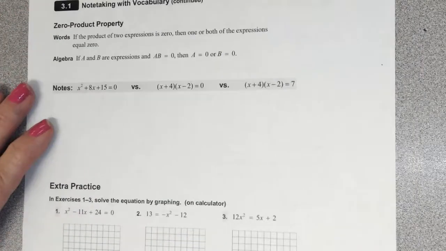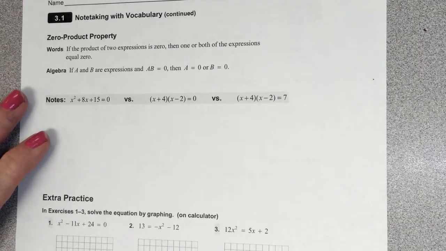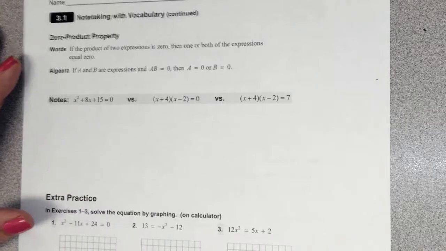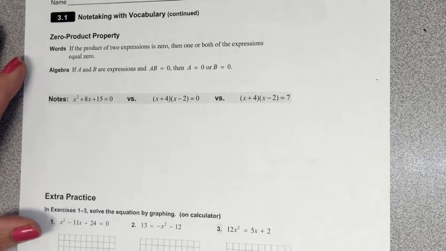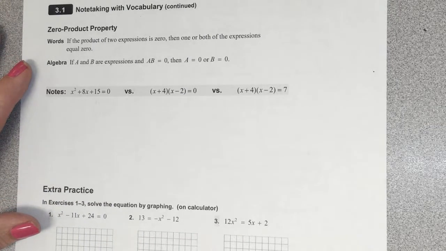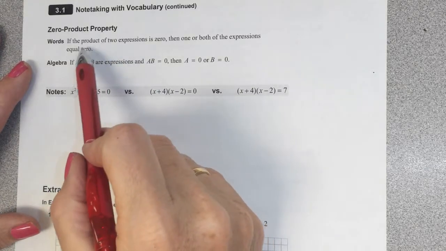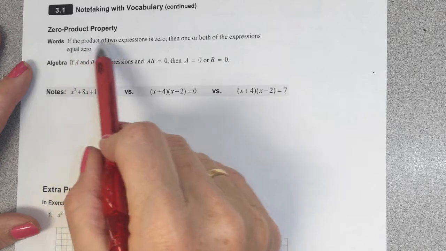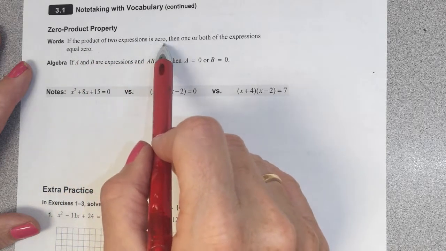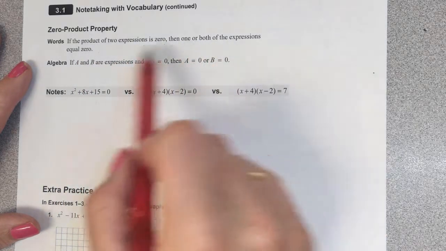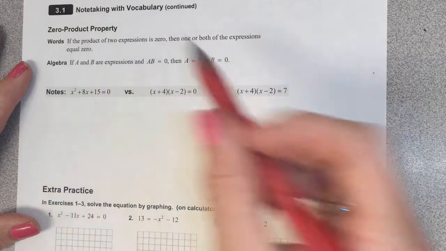The zero product property. This is extremely important. Even some of my calculus students tend to make errors on the zero product property. It seems obvious, but I want to go over it because people still get confused on it. If the product of two expressions is 0, then one or both of the expressions equals 0.